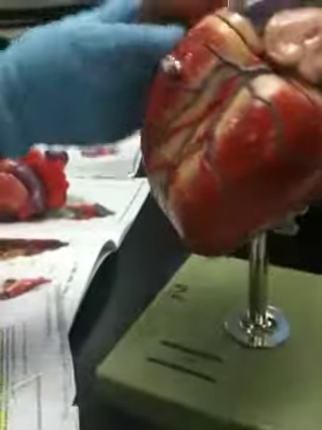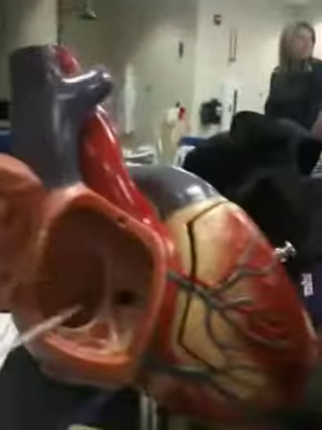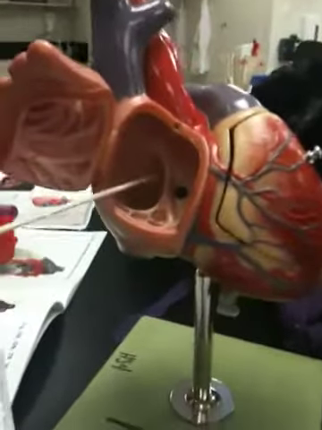And the fossa ovalis. We know where the fossa ovalis is. Do you know where the fossa ovalis is? It's a calcified foramen ovale, right? Yeah. Okay, fossa ovalis.